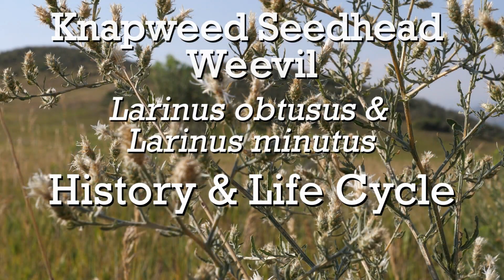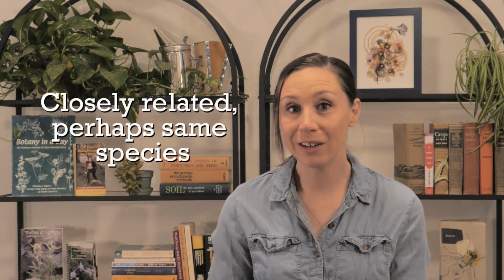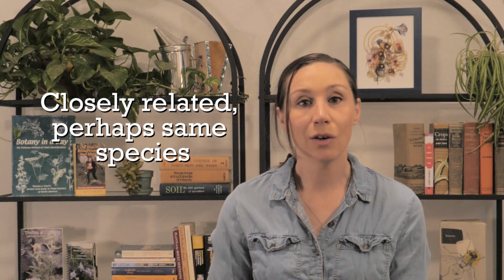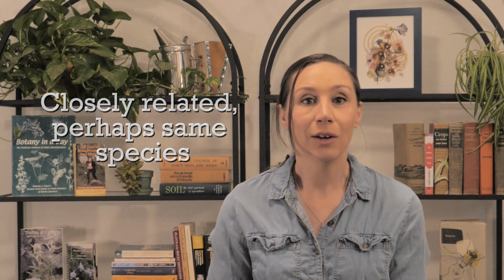Knapweed Seedhead Weevils, Larinus obtusus or Larinus minutus, have been in Colorado since the early 1990s. They could possibly be variants of the same species, though further research is needed. It would be extremely difficult, if not impossible, to differentiate them in the field because their life cycle and habits are nearly identical and their physical appearance is incredibly similar.